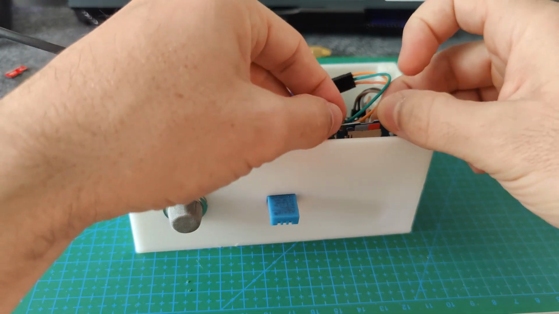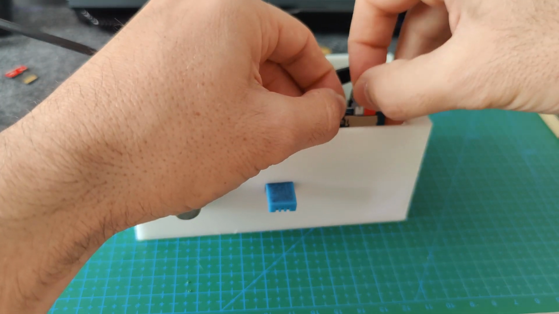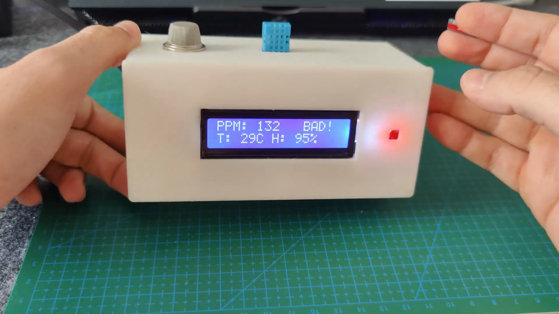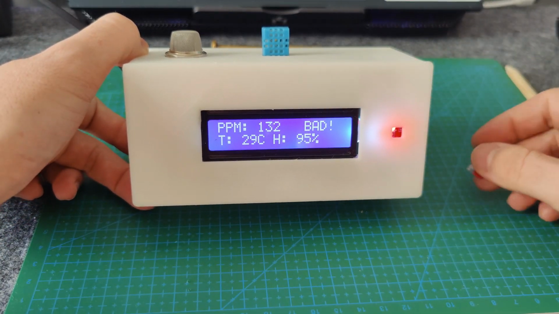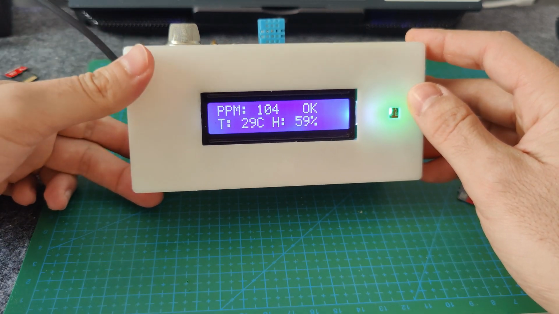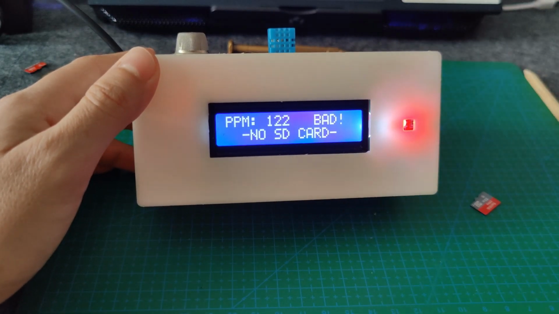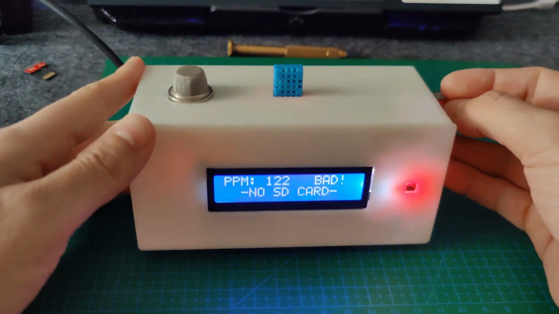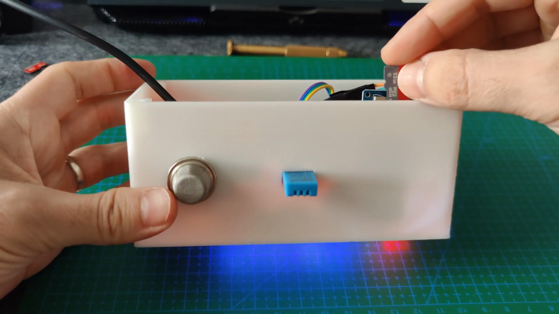Just press it, and a few moments later, no SD card. And now we'll connect it back just to see it works.